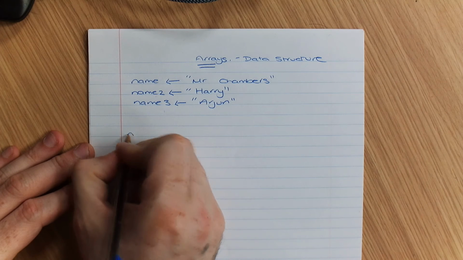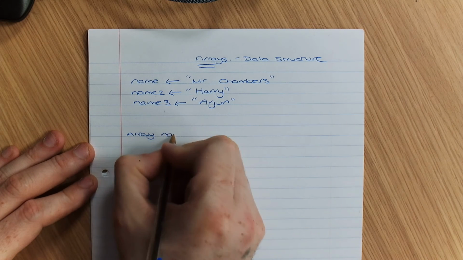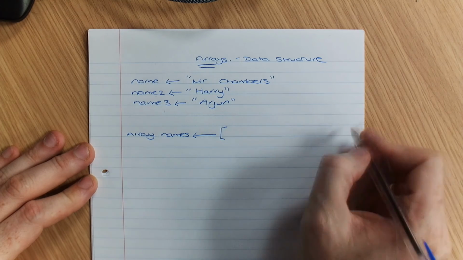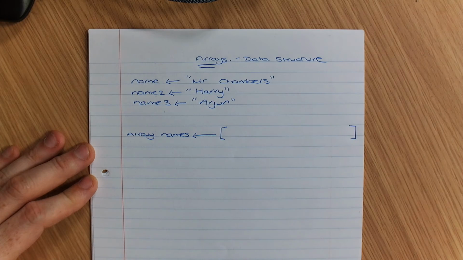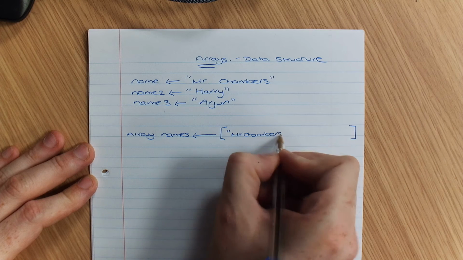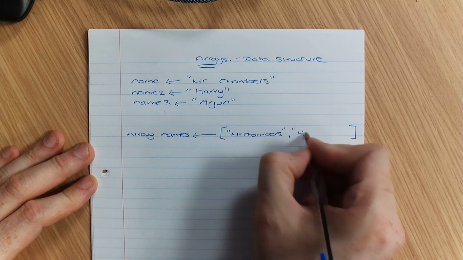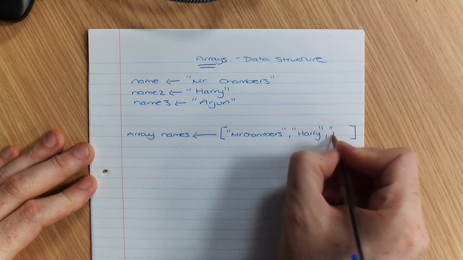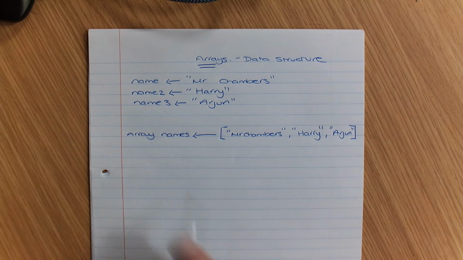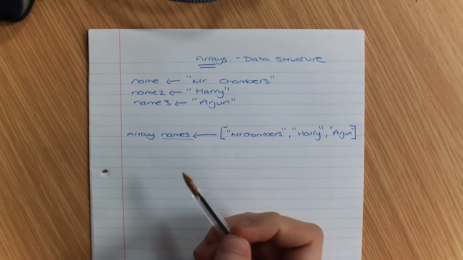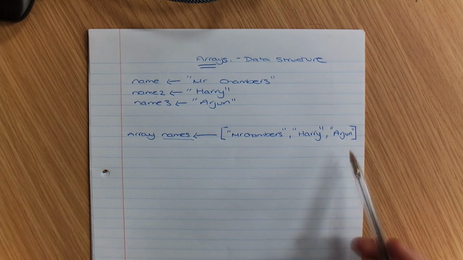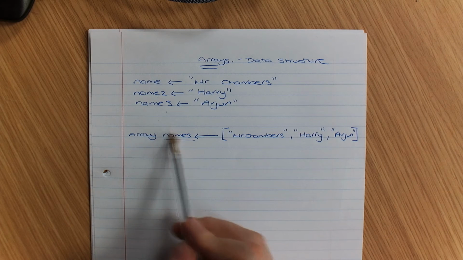I can create an array called names and assign it. Watch what I do here. I use a square bracket, and each item in that array would be given a name. So Mr. Chambers and Harry and Arjun. Now what I'm hoping right now is I haven't lost you, but the point is, have you noticed I've only got one data store being used in my program rather than 3 separate ones? This is actually going to make your program more efficient because I've managed to store multiple items in one variable.